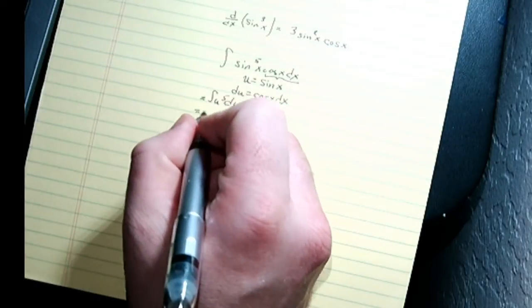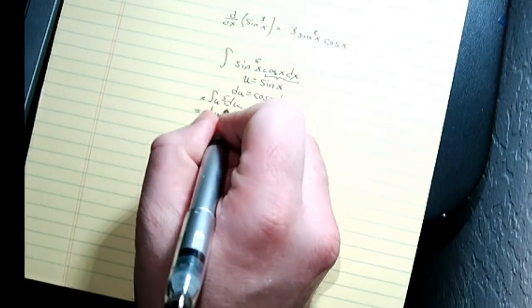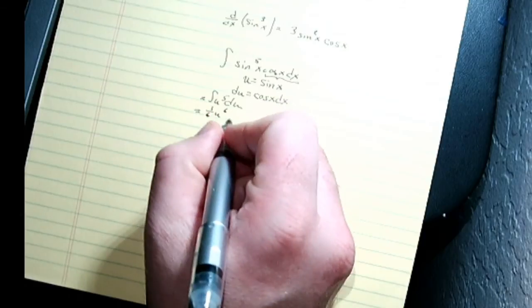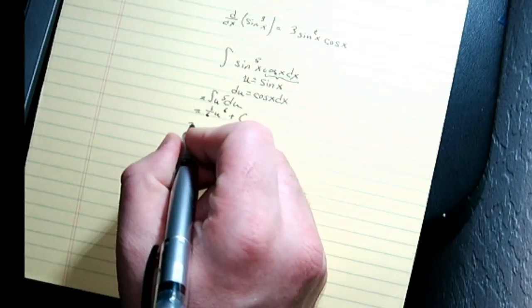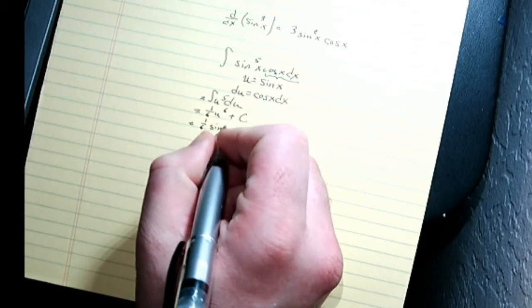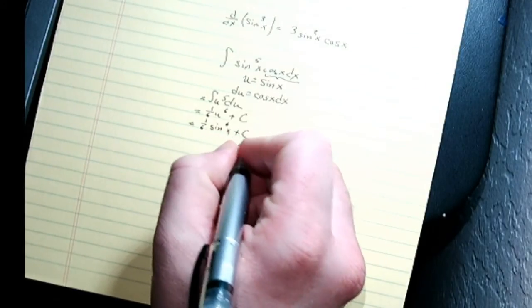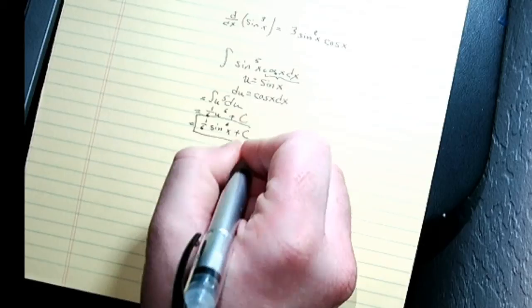That we know how to take an integral of. That's just 1/6 u to the 6th plus c. And now we have to remember, that's great, but our problem didn't involve u, it involved x. So now we have to plug back in. This is 1/6 sine to the 6th x plus c. And that's our final answer.